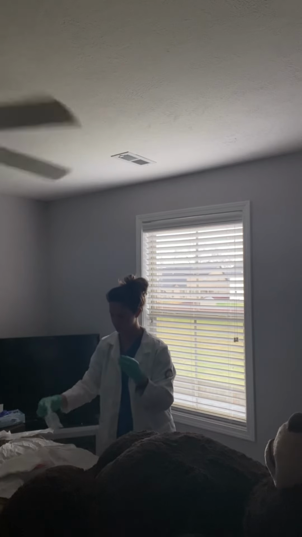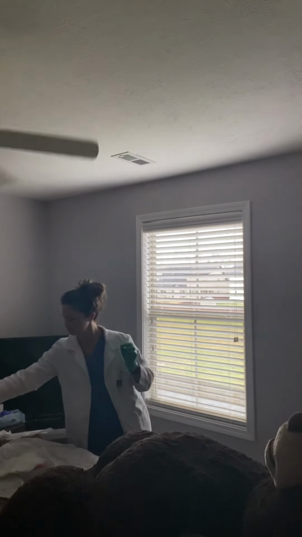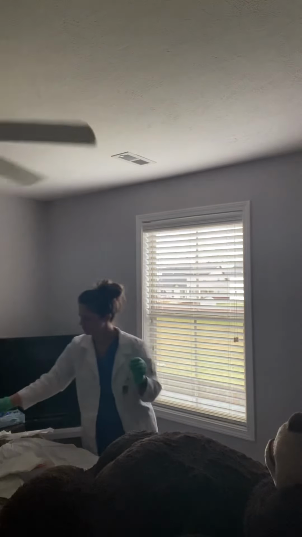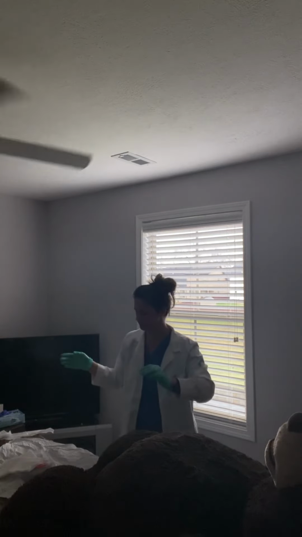Gonna take my other one here and swipe the outer side. Trash. And wipe the outer edge. 1 stroke each gauze.